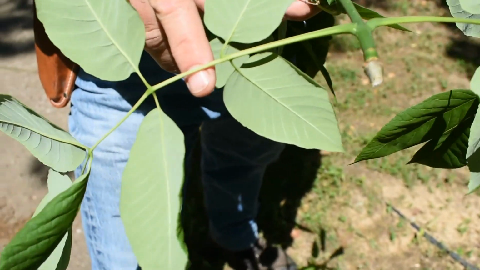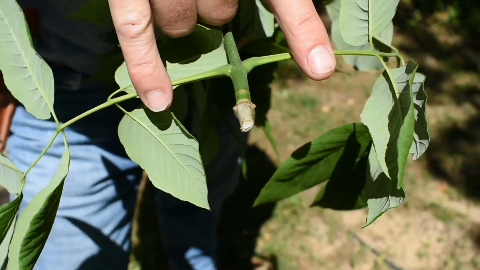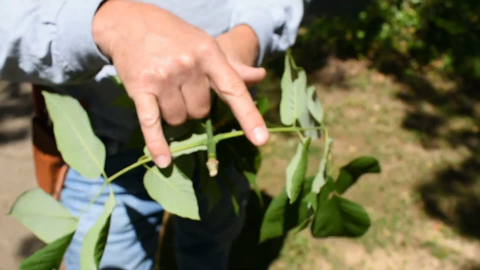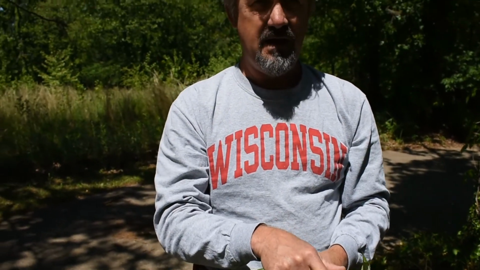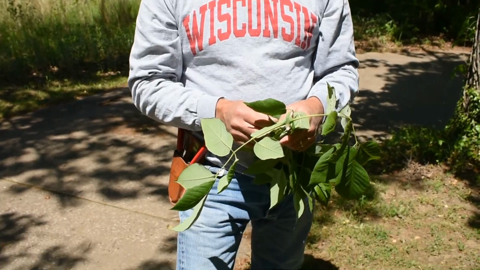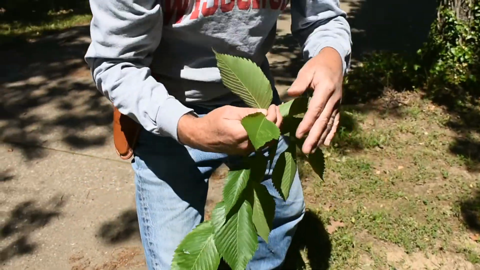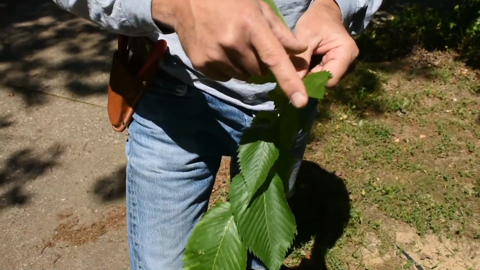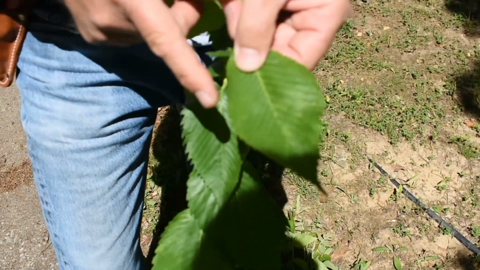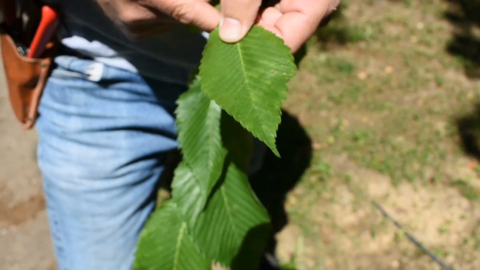This is one leaf, so it's compound, and exactly opposite, there's another leaf, so this is an opposite compound leaf. One other thing I'll throw out there that we might be talking about is the margins of a leaf. Margin is just the edge of the leaf. This one looks like a serrated knife, so it's a serrate margin.